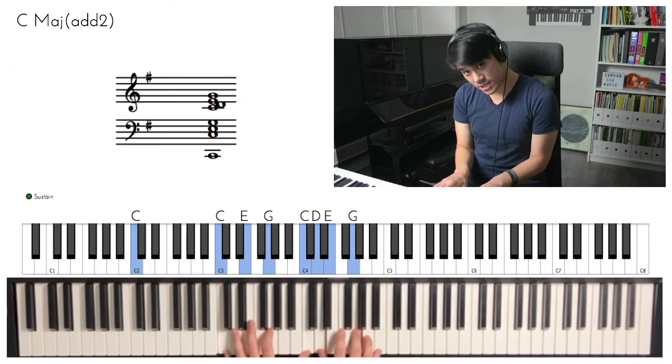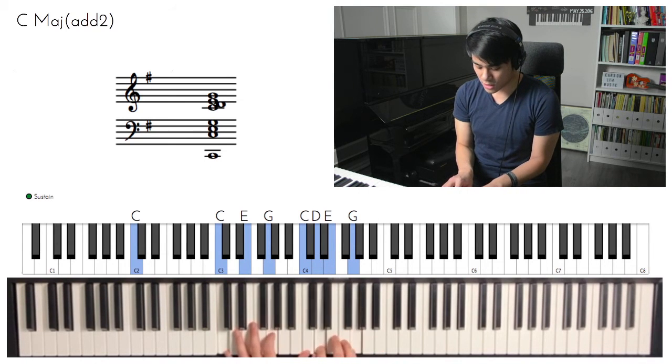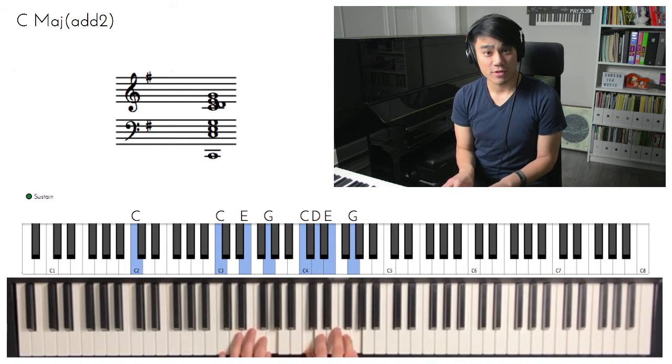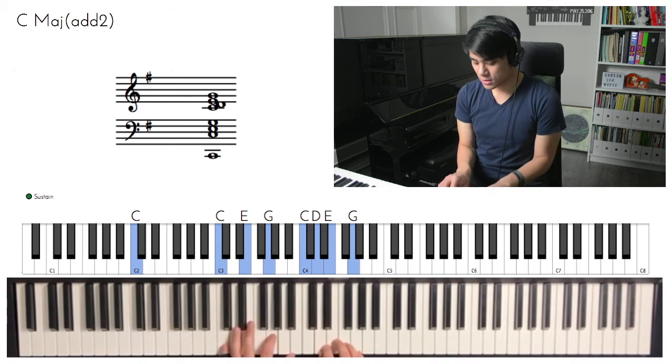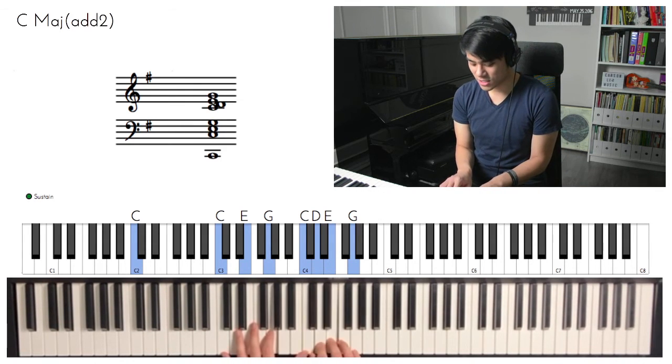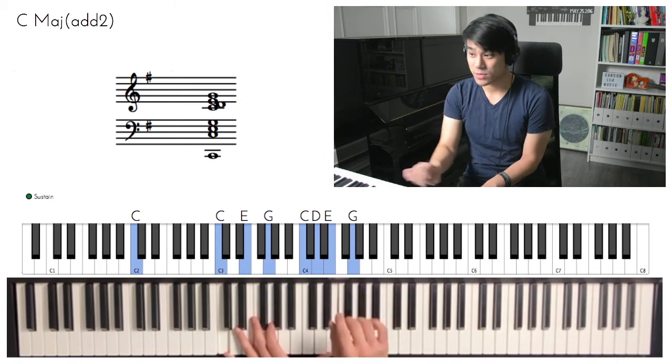Also remember to sustain the sound. That's another tip that I have for you. So you can do these alternating right hand, left hand things. Make sure you floor the pedal, until you change the chord, obviously. If you have pads on your keyboard, that's going to be really helpful for you.